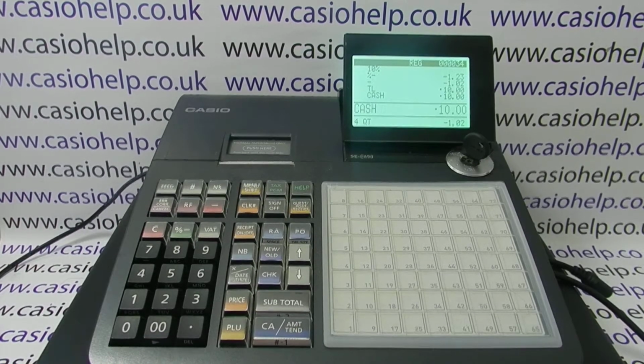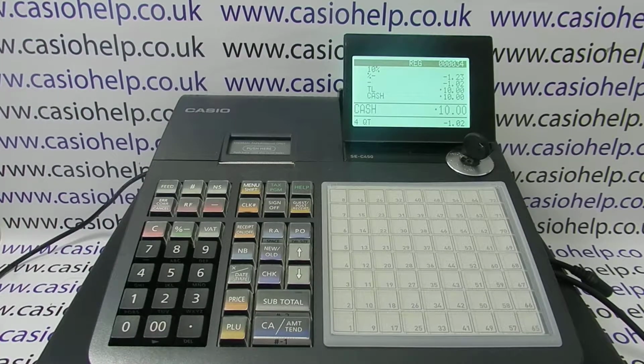Okay, you can also program the buttons. There's a couple of reasons why you might want to do this. If you're giving a loyalty or member discount, it might look a bit better on the receipt if it says member or loyalty on there rather than just a random symbol. It might make more sense to your customers.